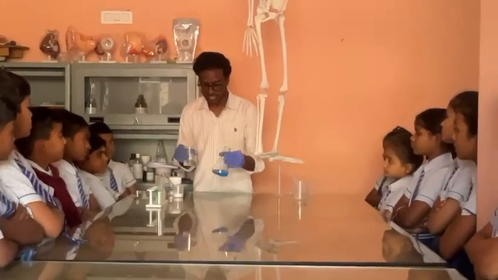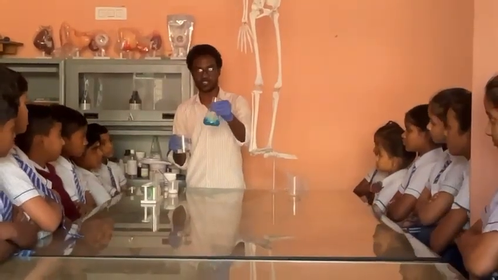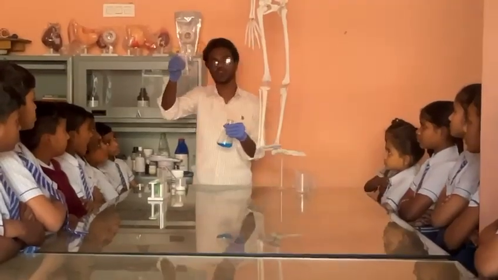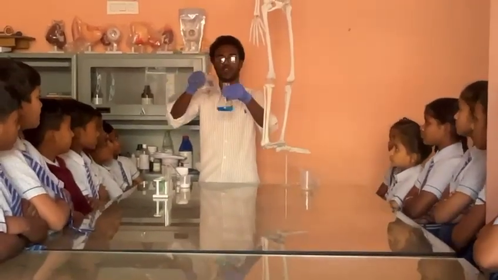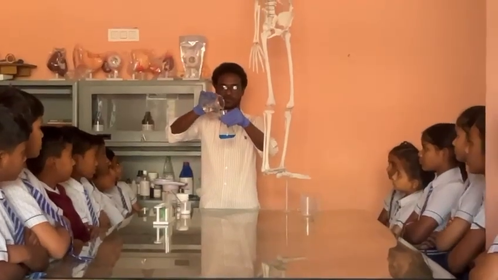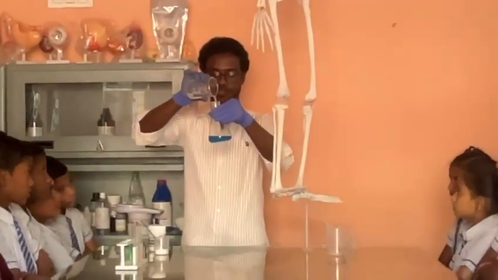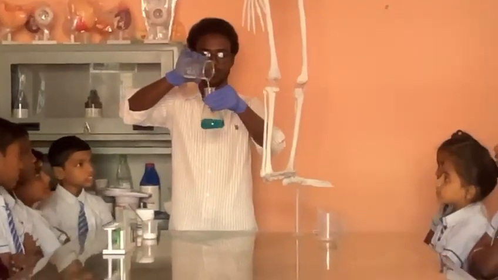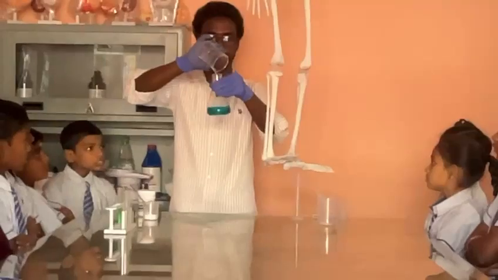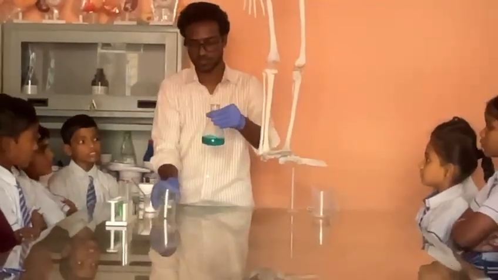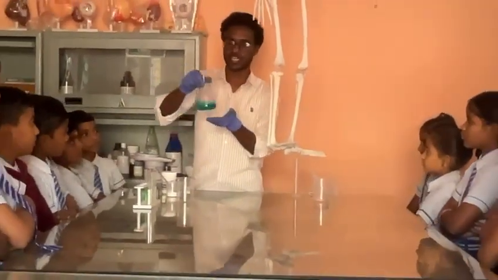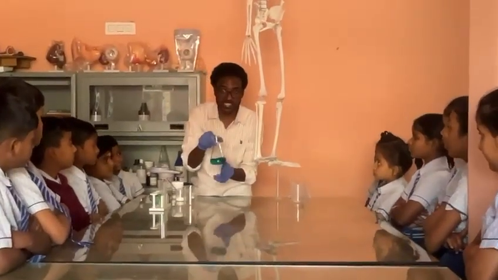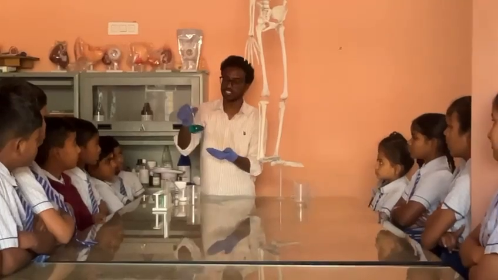Now if you see, this is blue copper sulfate solution, and here we have NaCl solution, which is aqueous, water color, right? Now if I mix this with this, can you see the change? Yes, sir. Now the color has completely changed. It has become green, right? Why has this color change taken place?